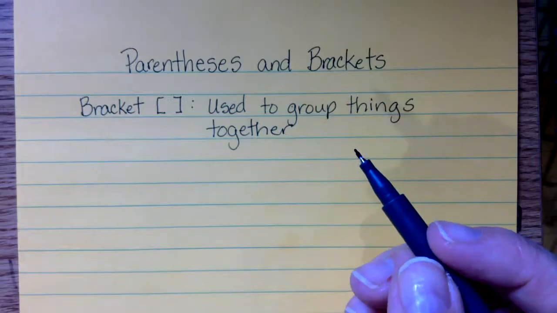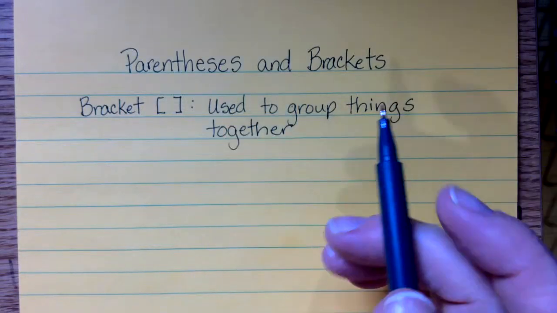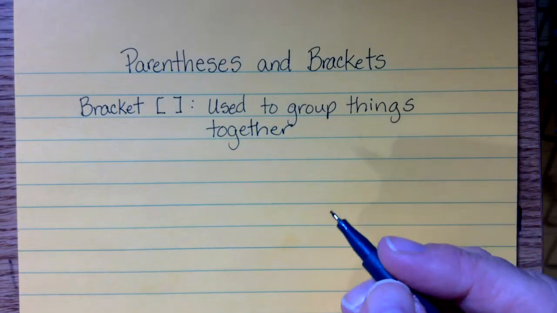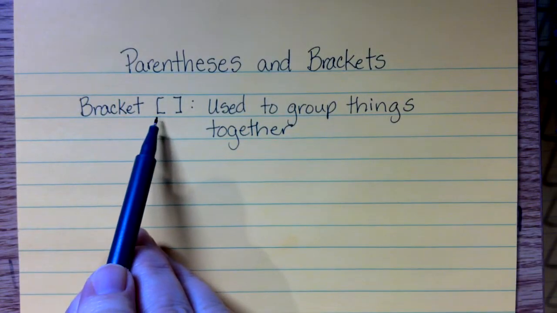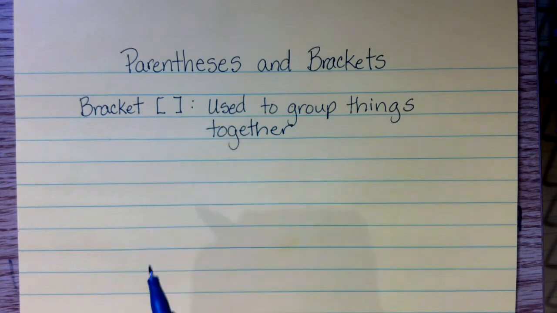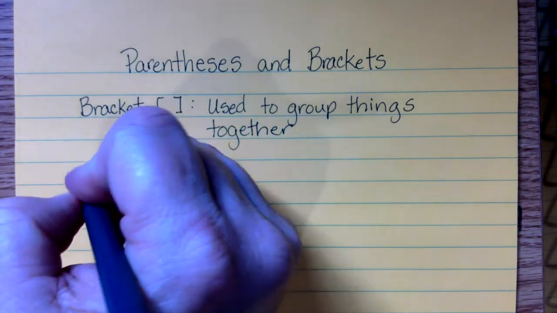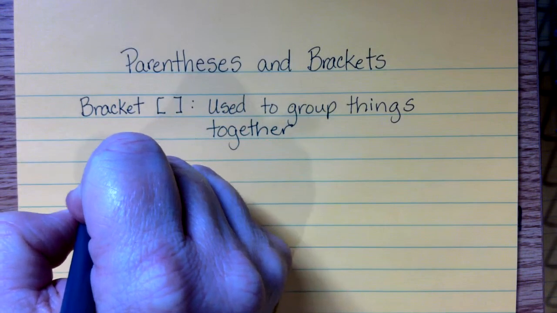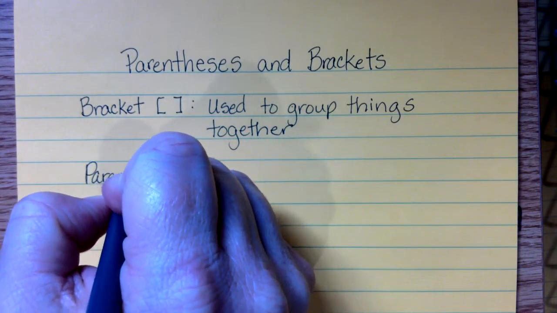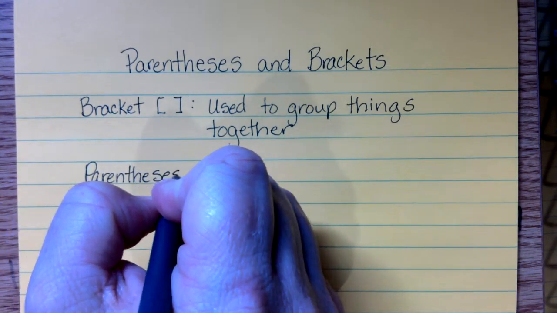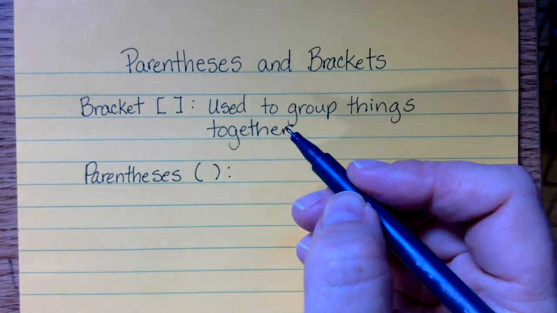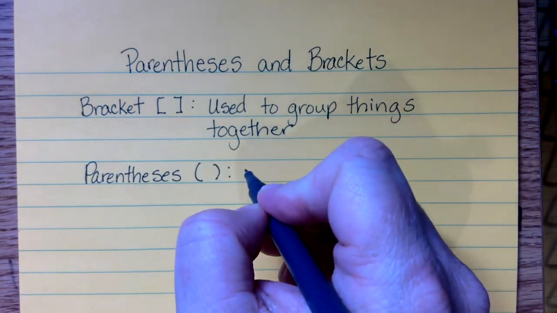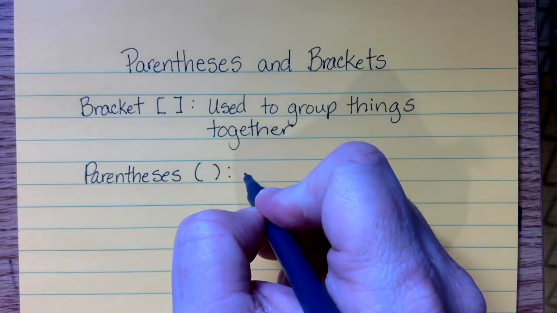Hey there, today we are going to be working on parentheses and brackets. So, a couple of things to know first is that a bracket, which looks like this, is used to group things together, and parentheses, that look like this, are a type of bracket to show what operations to do first.